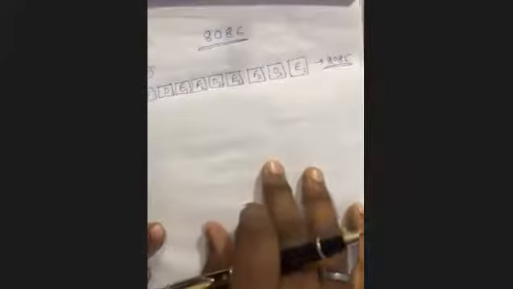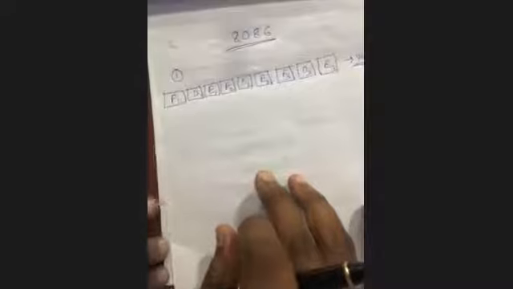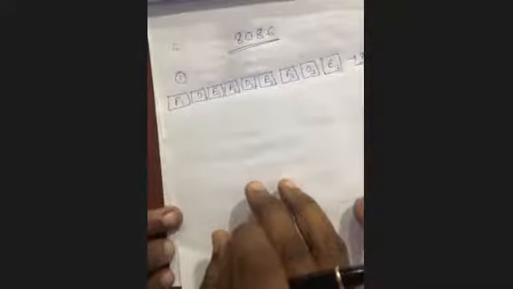Yes, sir. So this is done in 8085. That's why 8085 is called a sequential IC. Is it clear? Yes, sir. In 8086, what happens?